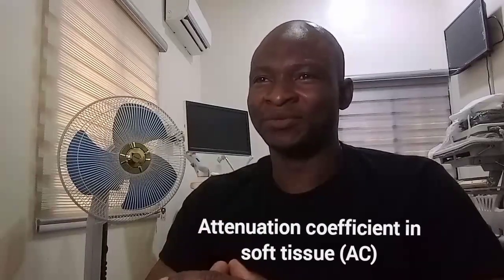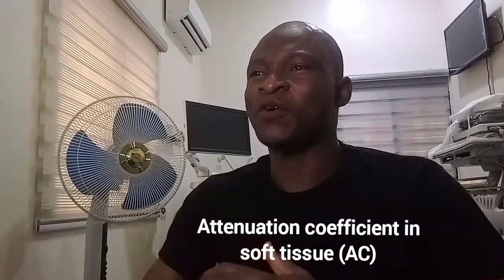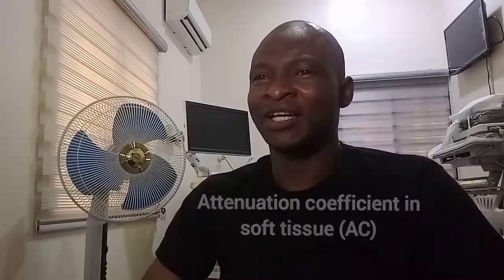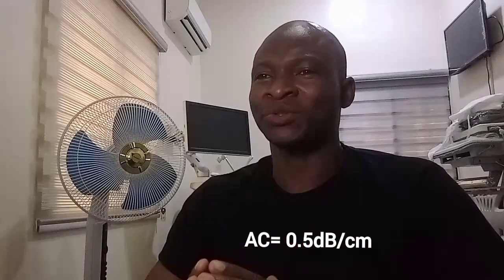So let's look at attenuation coefficient in soft tissue. The typical value for attenuation coefficient in soft tissue is 0.5 decibels per centimeter. This means that for every centimeter that the sound travels through a soft tissue, it is attenuated by 0.5 decibels. Attenuating coefficient is also frequency dependent. The higher the frequency, the higher the attenuating coefficient.